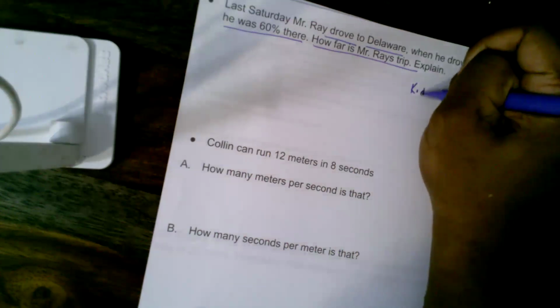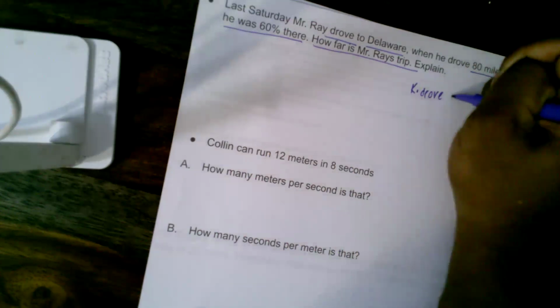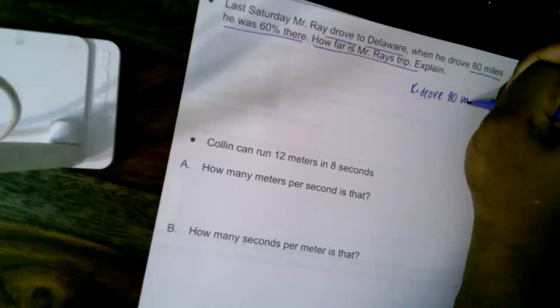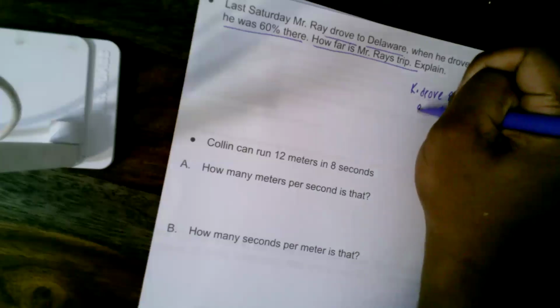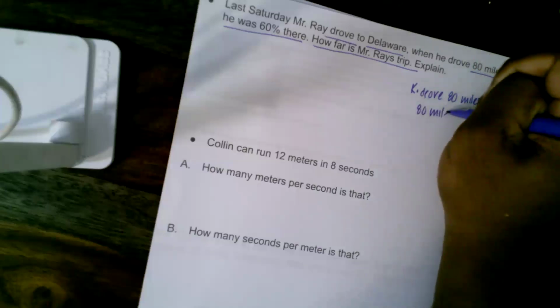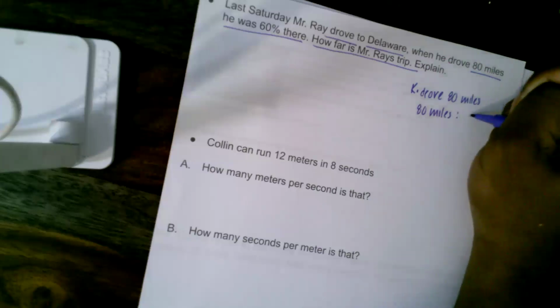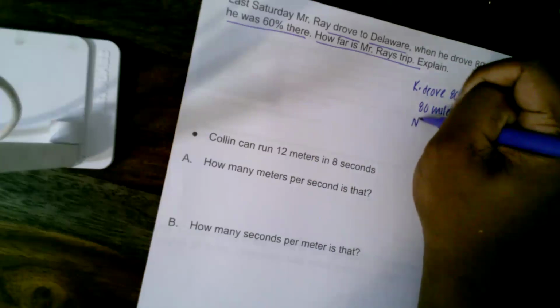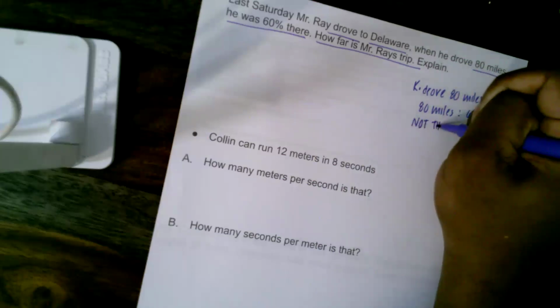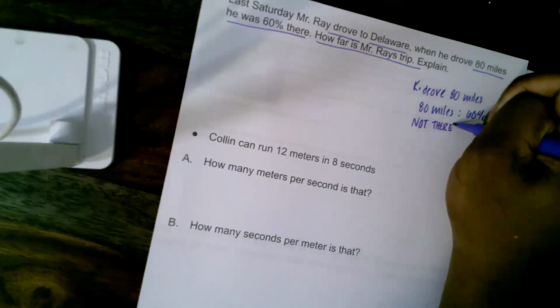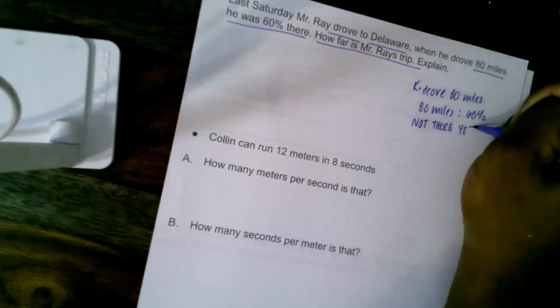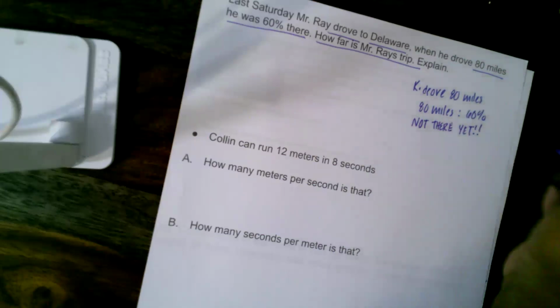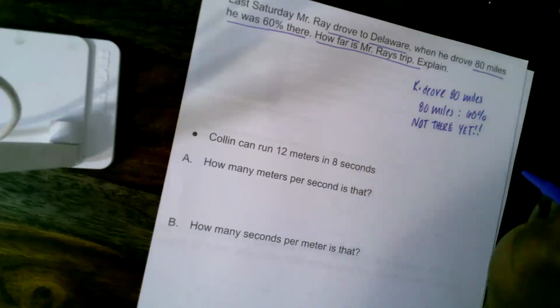We know he drove 80 miles. We also know that 80 miles is equivalent to 60%, which means he is not there yet, right? He has like 40 more percent to go.